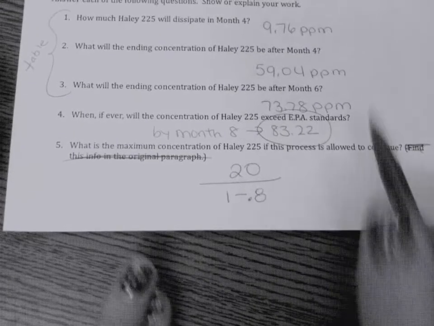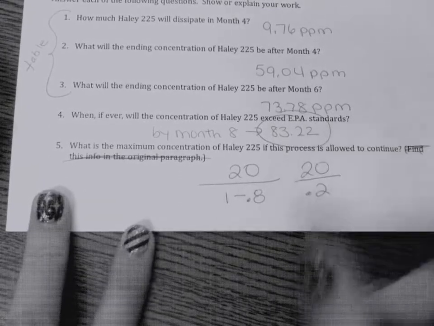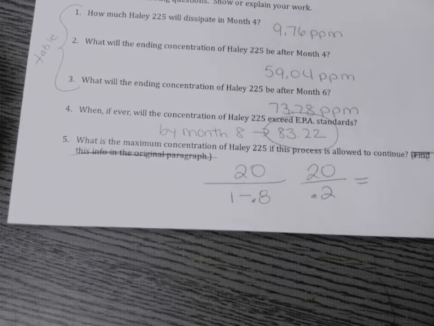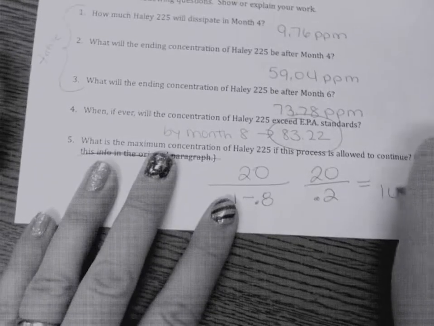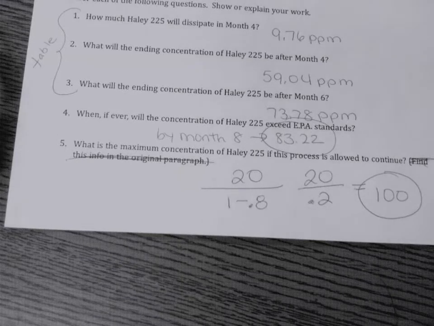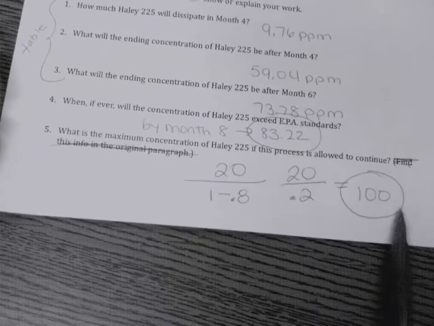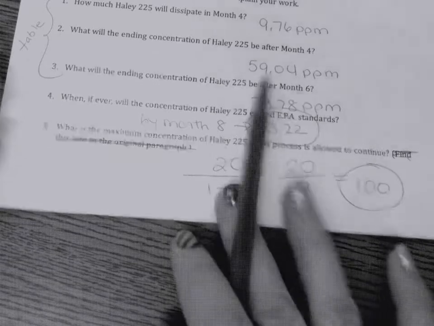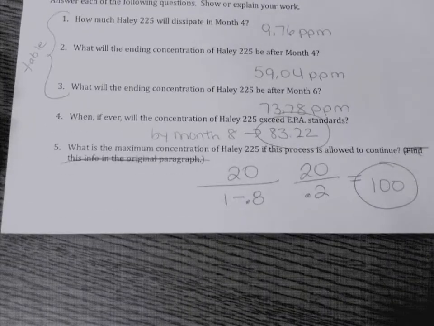Okay, 20 over 0.2, because 1 minus 0.8 actually is 0.2. It goes to, isn't that 100? 20 divided by 0.2 is 100. So this process will eventually max out and plateau at 100. There'll be 100 parts per million consistently in the pond, which is over my 80. I want my company to stay in business. So if I'm the chemical engineer, I need to rethink how much chemical we're putting into the pond every month. I don't want to max out at 100.